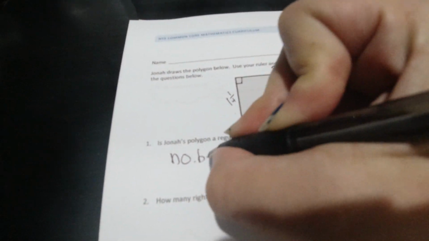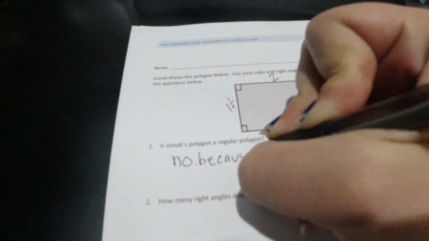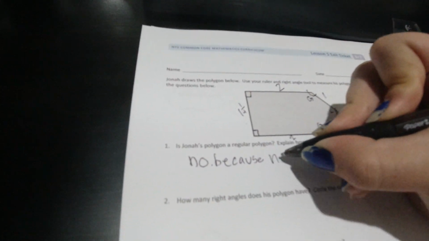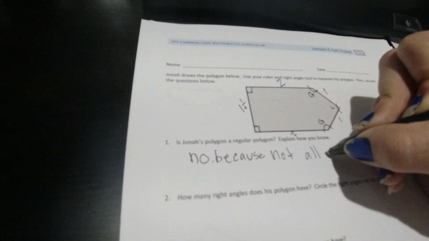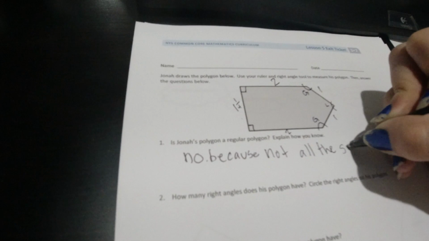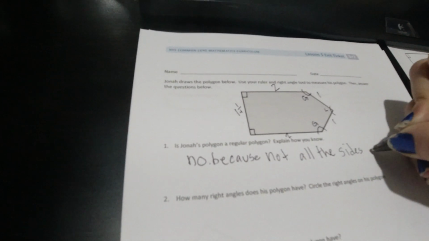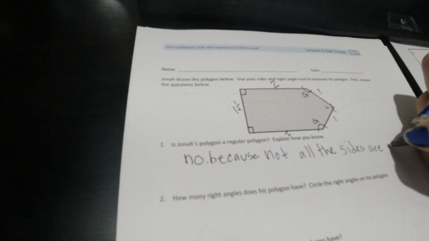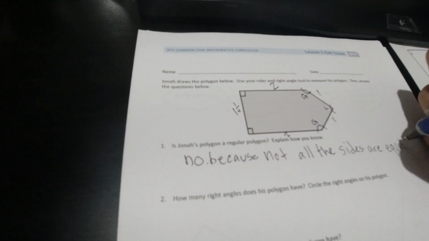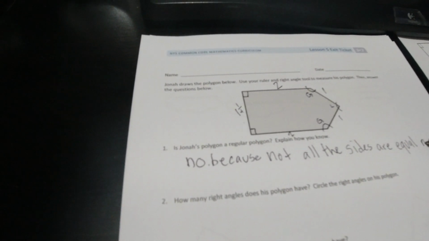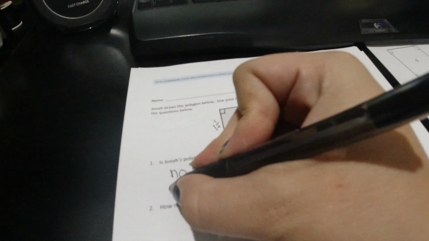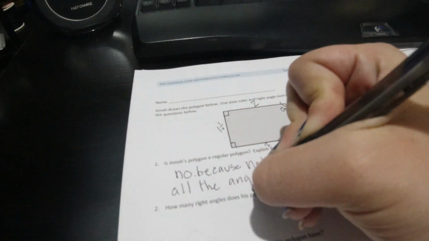So no, because not all the sides are equal, nor all the angles.